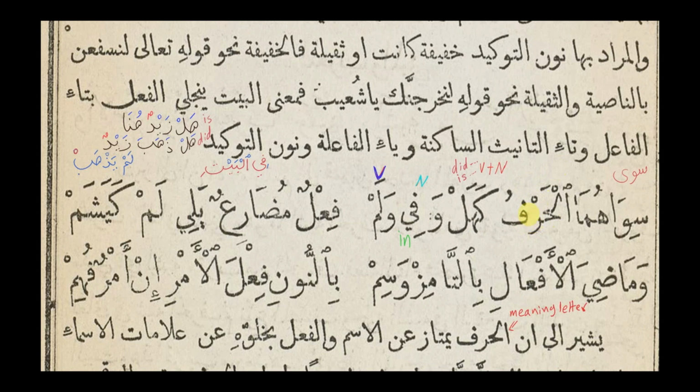And so it's like the letter. It needs to be with something else to have a meaning. So that's why they call them meaning letters. In English, you can think of them as the prepositions for, in, by. So that's what's meant by this al-harf, the meaning letter.